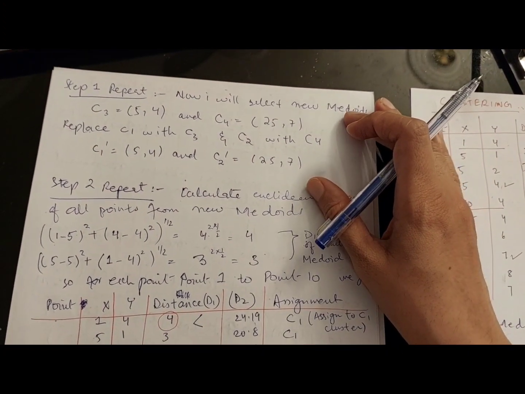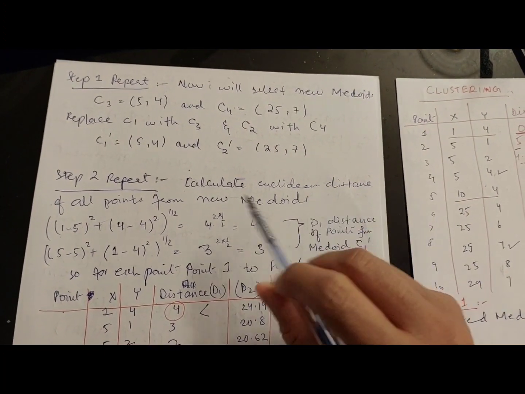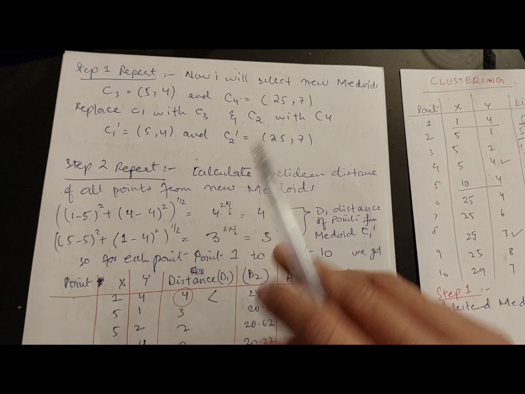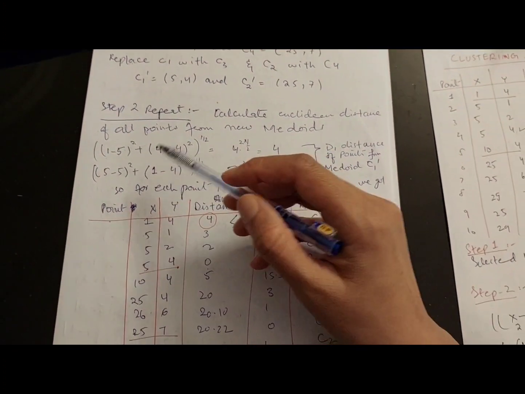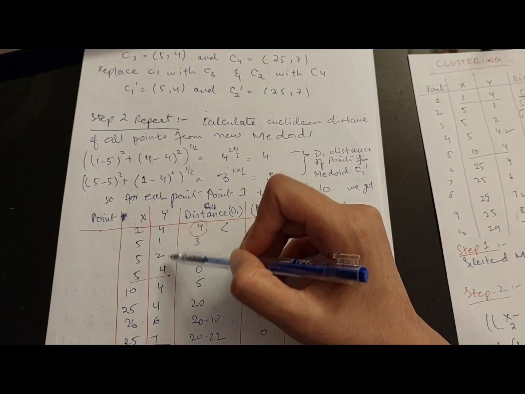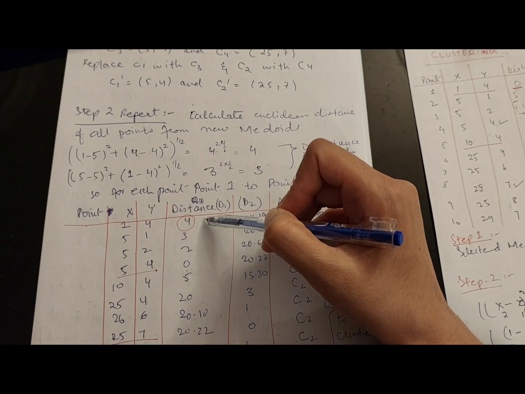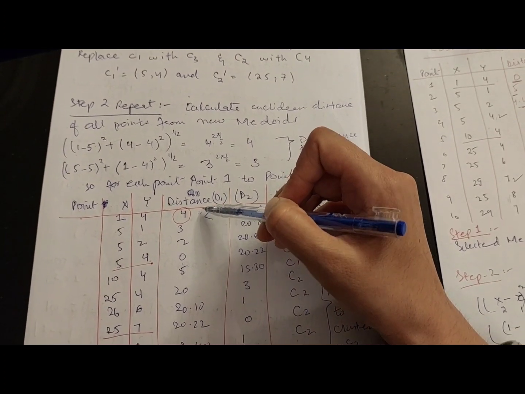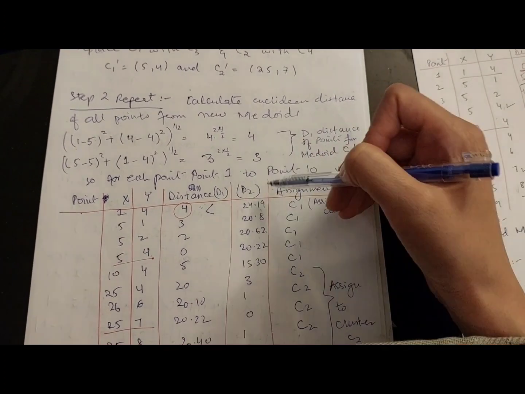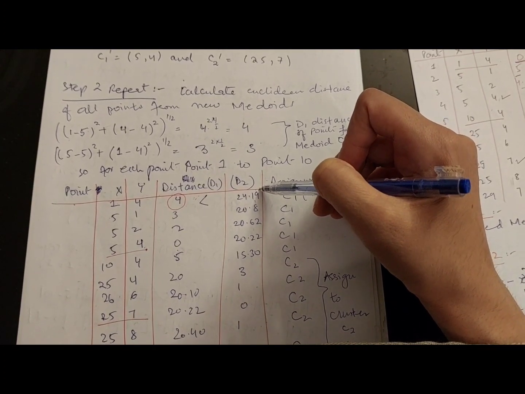After selection of new medoids, we will again calculate the Euclidean distance of all the points from the new medoids. You will subtract 1 minus 5 whole square, 4 minus 4 whole square under the root. This is the distance of the first data point from the first medoid, and this is the distance of the first data point from the second medoid.